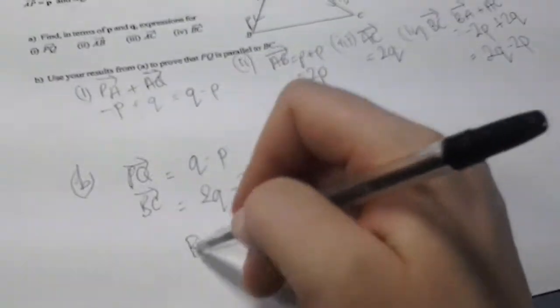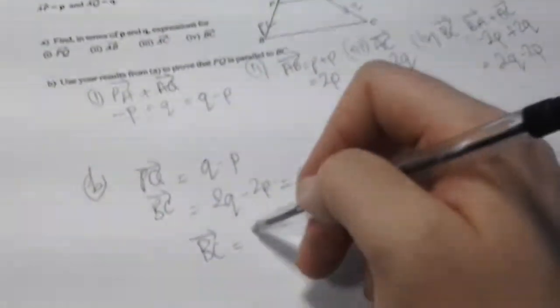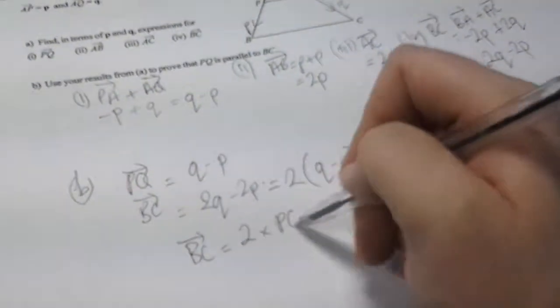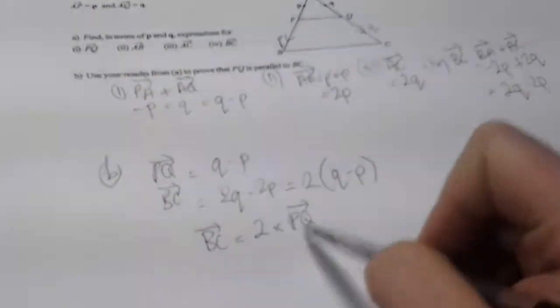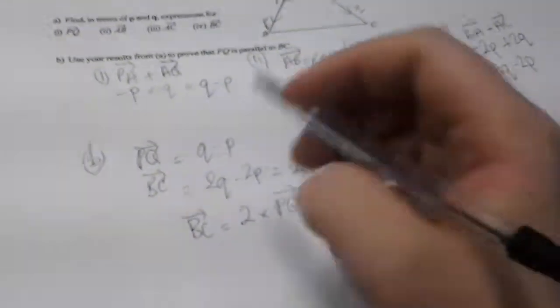So I'm going to write this. BC is equal to 2 times PQ. And this means that to get BC, I just have to multiply PQ by 2.